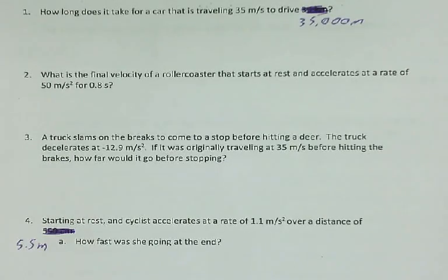Does anyone need a calculator? Again, I don't want you using your phone. So if you need a calculator, anyone need a calculator?